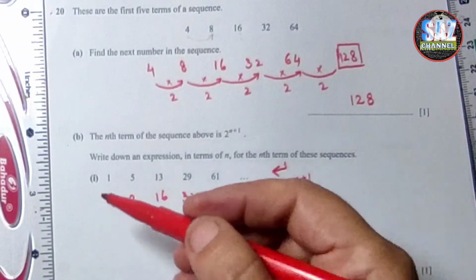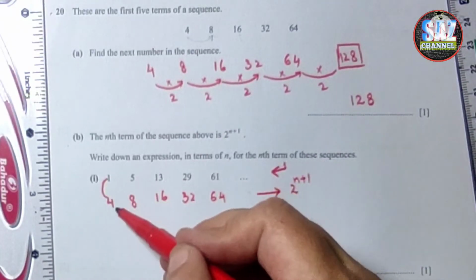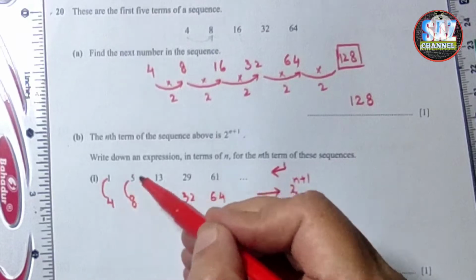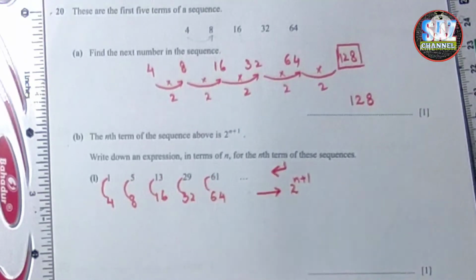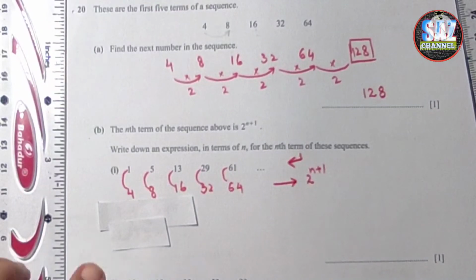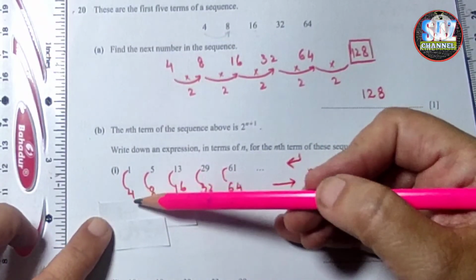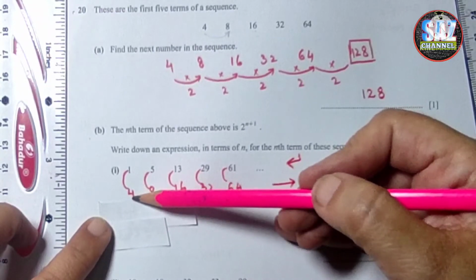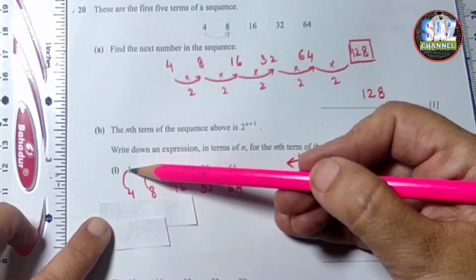Okay, observe how we can get the terms of the new sequence. Observe this pattern carefully. Now compare both the results carefully. In the given question, the first term is 4, but in the new sequence, the first term is 1.